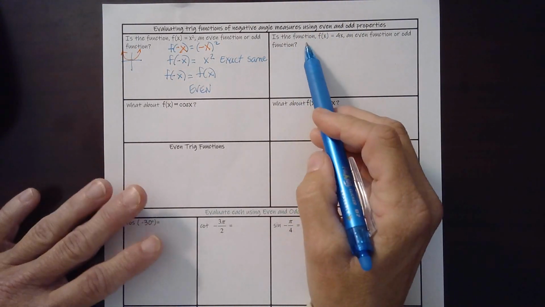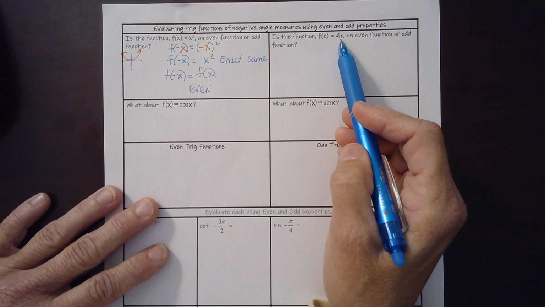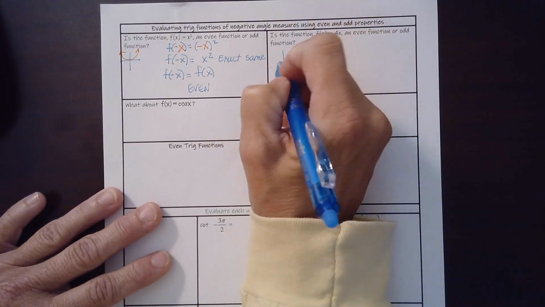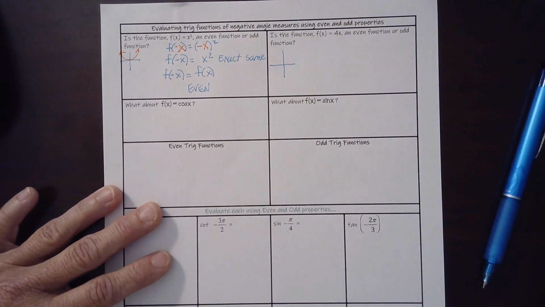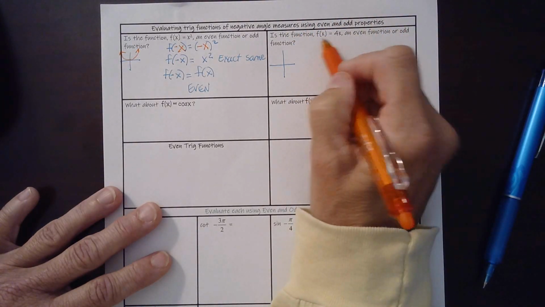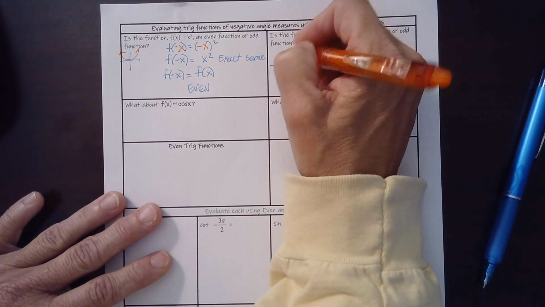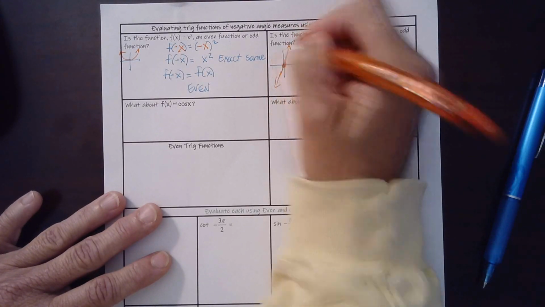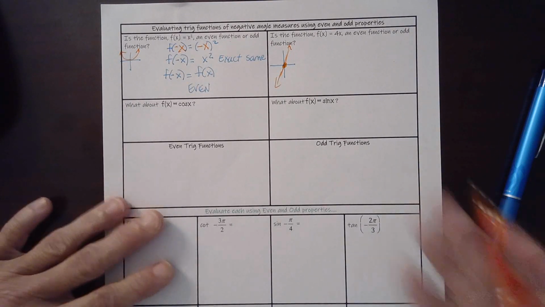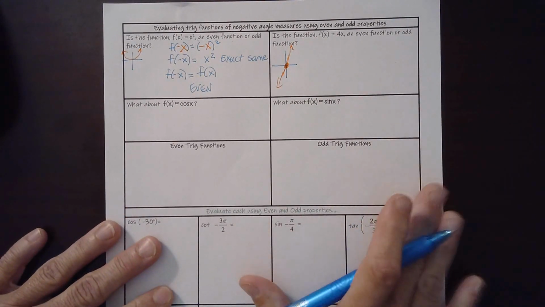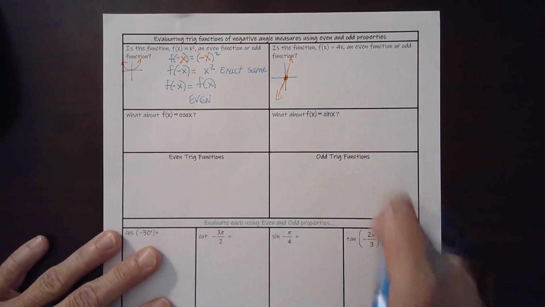Let's talk about another function, f of x equals 4x. Let's determine if it's an even function, an odd function, or neither. If we recall what the graph looks like, it's linear, its y-intercept is at the origin, and it's fairly steep because the slope is 4. You might look at that and say this function is odd, and it is. But let's talk about how we would show that algebraically.